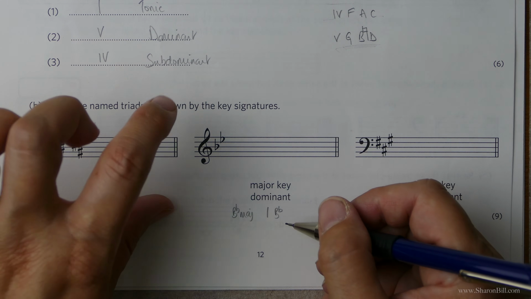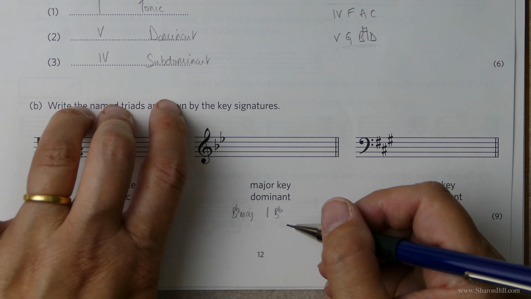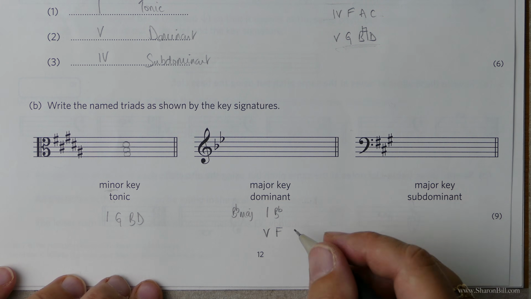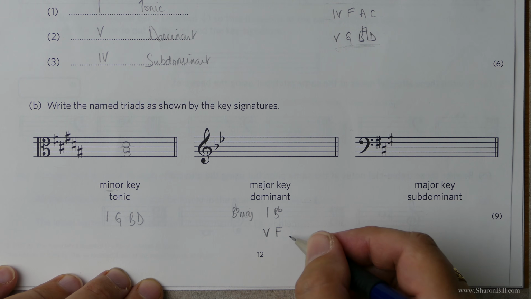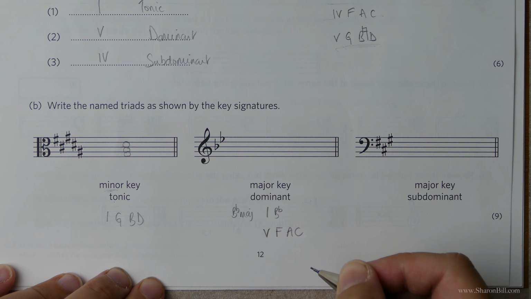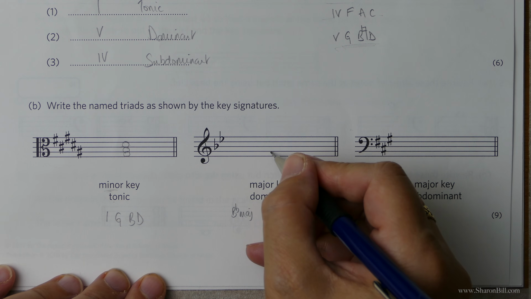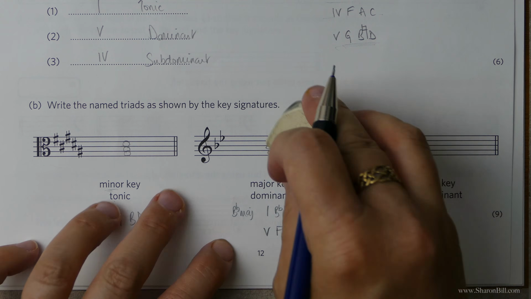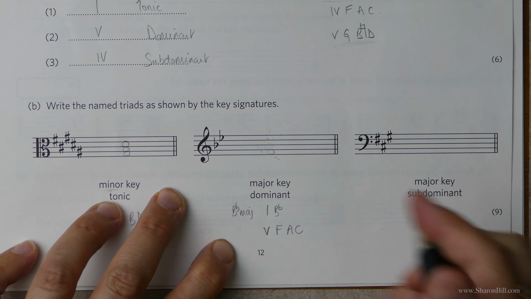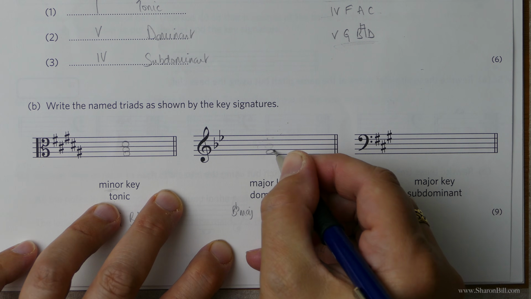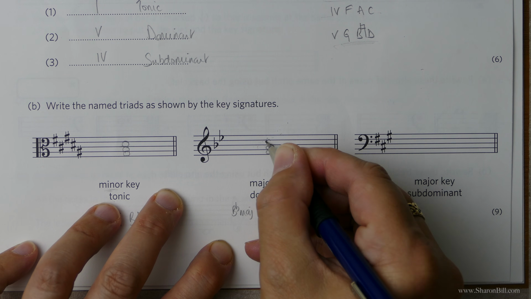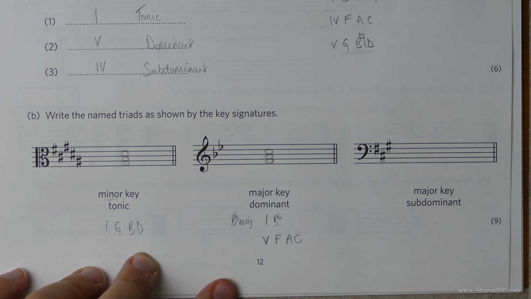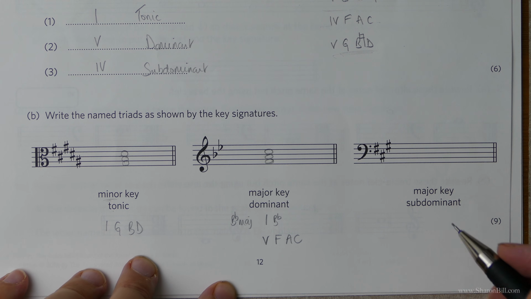So B, C, D, E, F. Chord 5 begins on F, so we know that we want the triad beginning on the F. So we want triad F, A, C. So we just need to sketch that out now. Oh, that went a bit wobbly. Let's try that again. F, A, C, and stack those on top of each other to make a chord. Keep them together as a harmony.